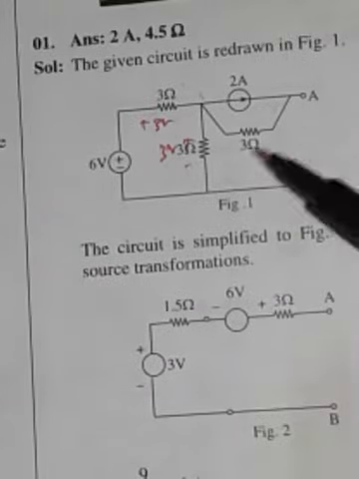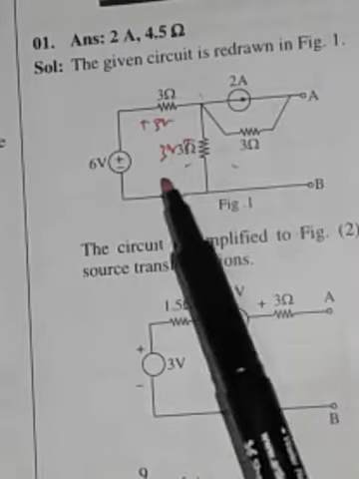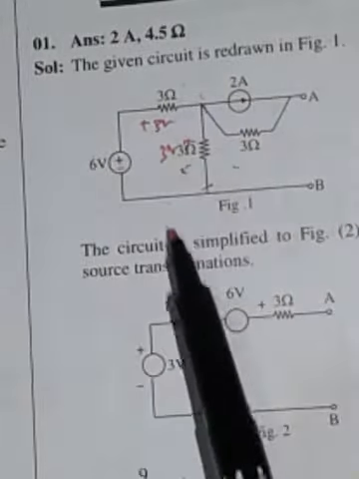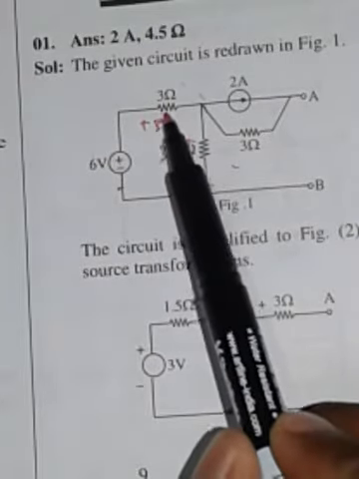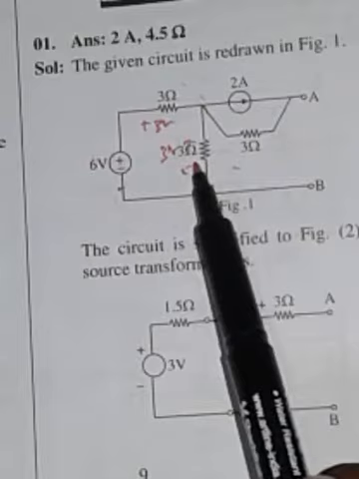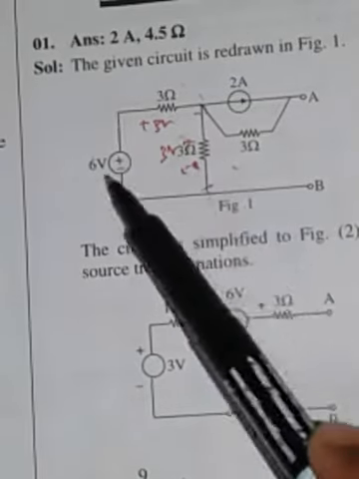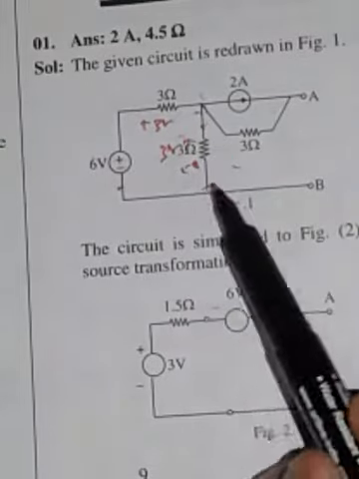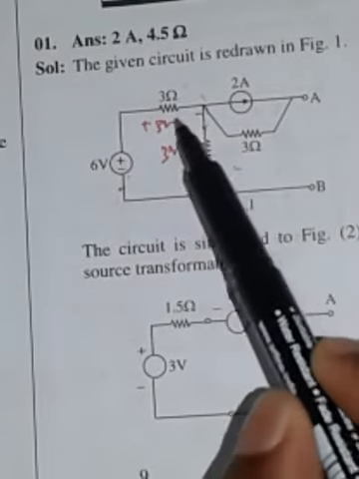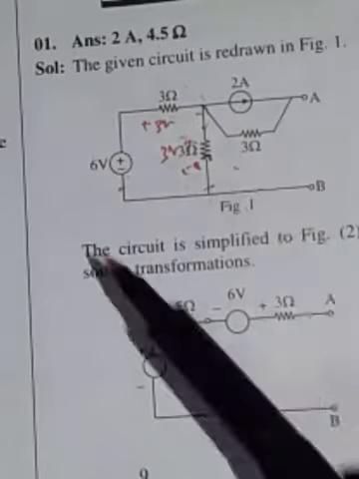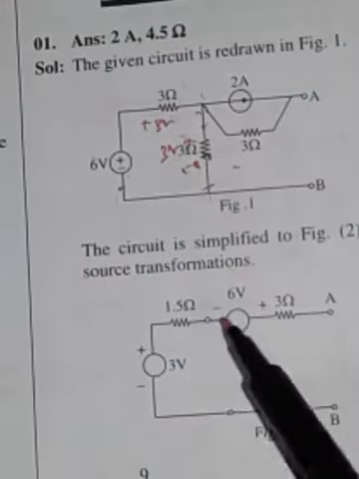This is the circuit they have given. If you solve this closed loop, this is a 6 volt source and the voltage across will be 3 volt. If you see this part only, its equivalent will be 3 volt in series with 3 volt, and the equivalent of 3 into 3 is 1.5.